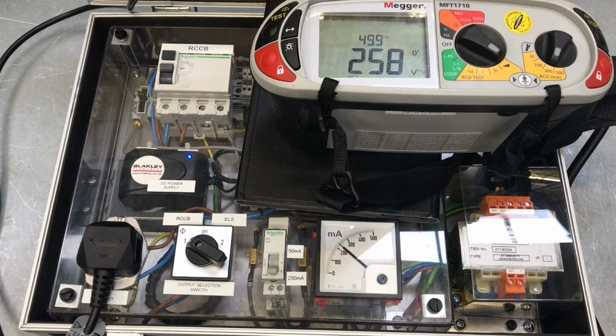I'm now an RCD that's saturated with DC. Please call my name. Paul. Paul. Paul. Sorry, did you call me? No. Eventually, they can trip. If you do a 5 times I delta N, it's very hit and miss as to whether they actually trip, depending on the magnitude of the fault current. But it's a real eye-opener.